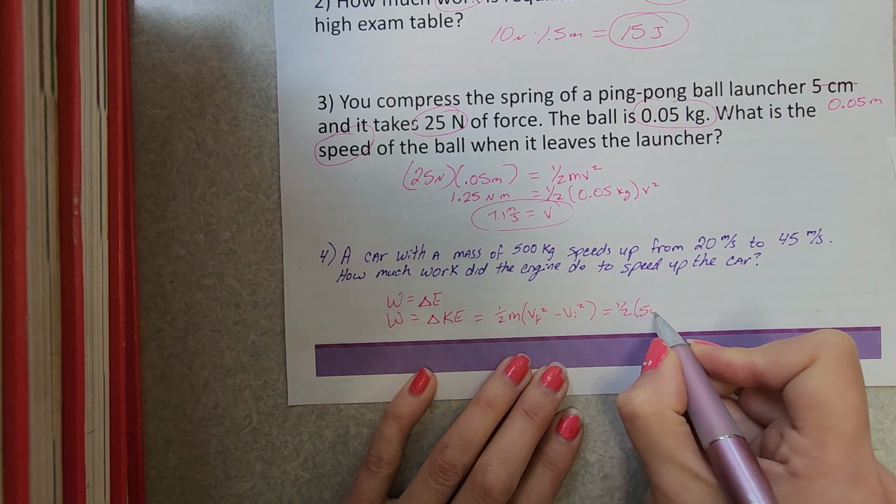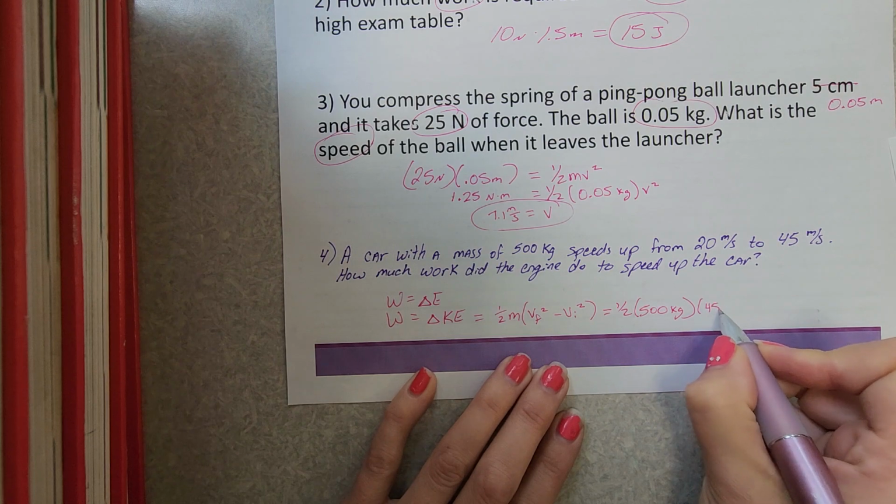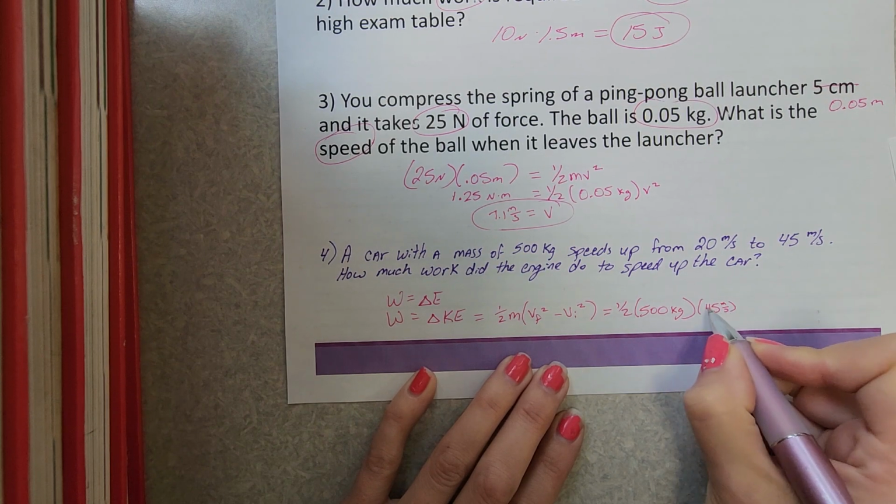The mass is 500 kilograms. The final velocity is 45. Don't forget to square that.